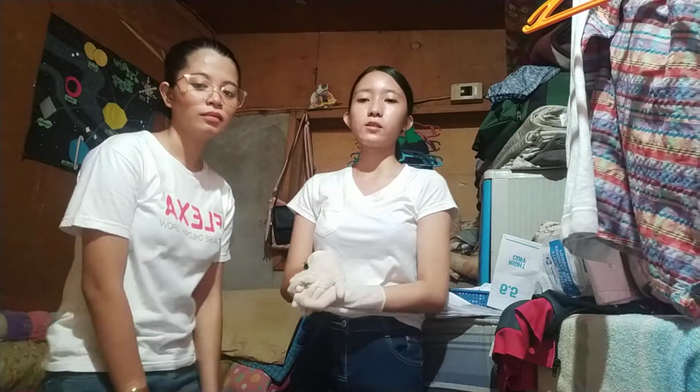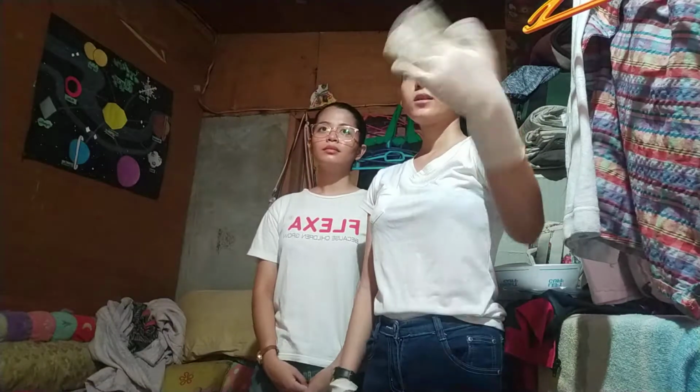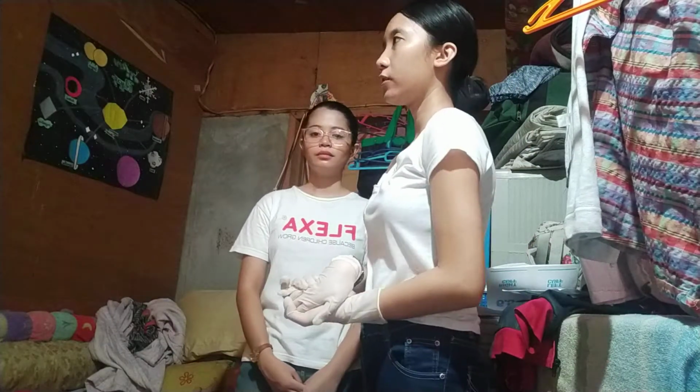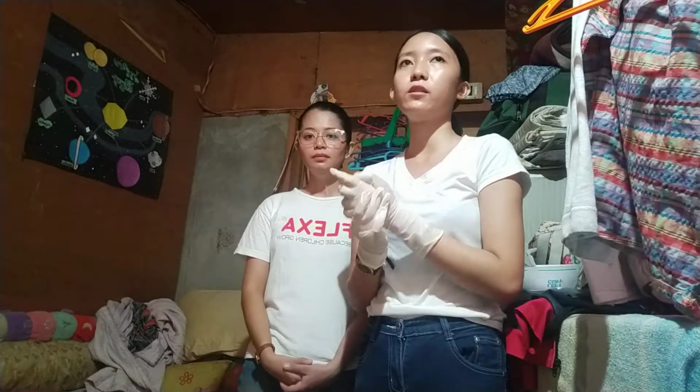Next, I'm going to test the visual acuity using the Snellen chart. I'm going to let the patient stand 20 feet away from the Snellen chart, and before starting, I'm going to ask the patient if she wears glasses. Do you wear glasses? Yes. As we can see, she wears glasses, and if she wears glasses, she is allowed to wear them so she can read the Snellen chart.